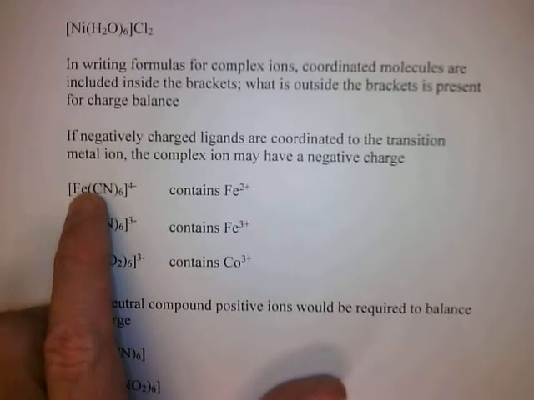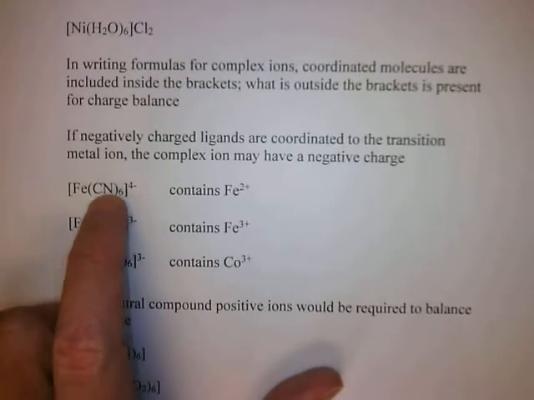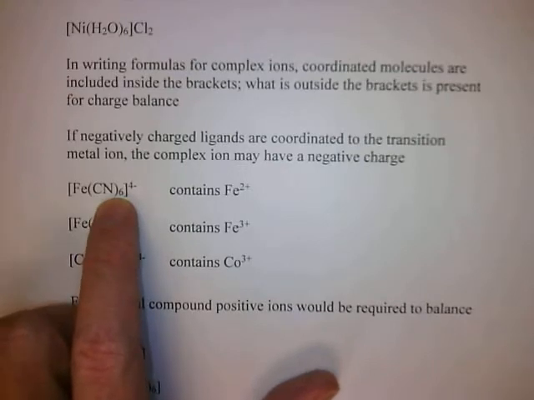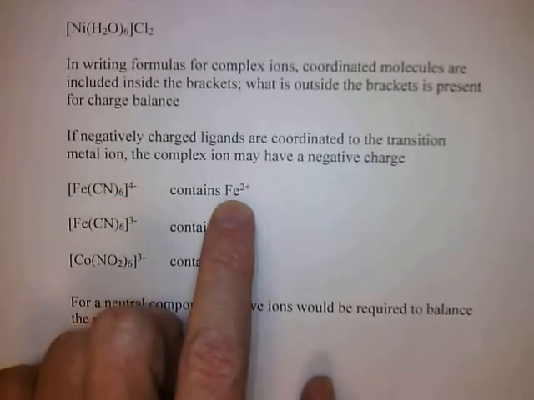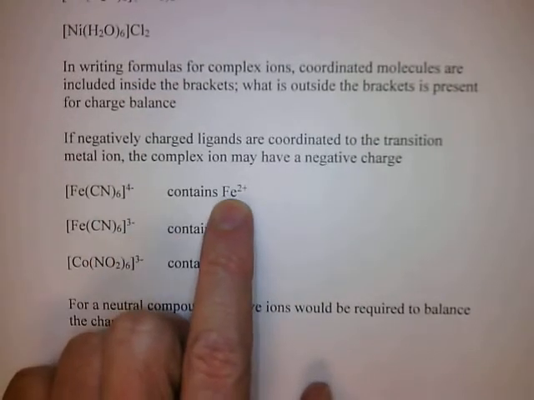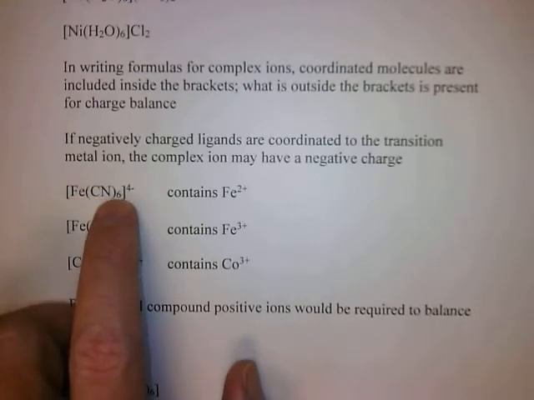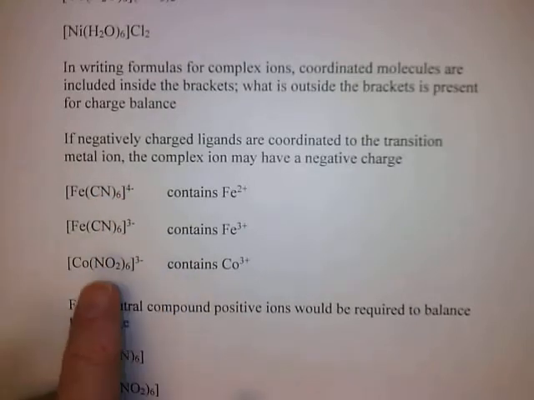Even though the metal may be positive, the complex ion may be negative if we're coordinating negatively charged ligands. So, for example, cyanide. If you know your polyatomic ions, and this is why it's important for you to know the polyatomic ions and the charges on them, you should know that cyanide is a -1. Therefore, we know that this complex ion contains iron 2. Why? Because plus 2 minus 6 makes a 4 minus ion. So here we have a negatively charged complex ion.